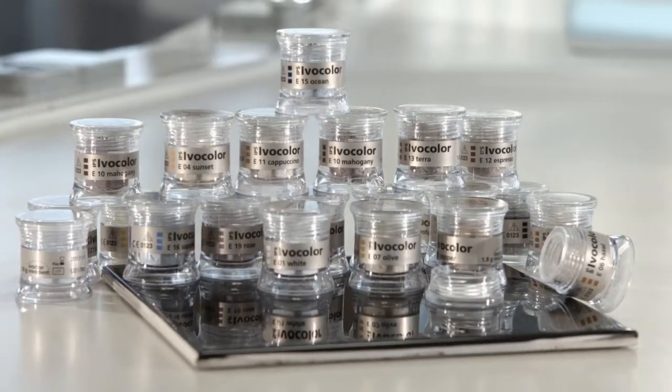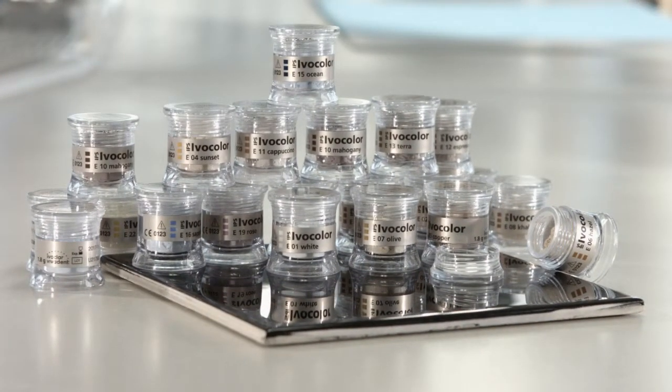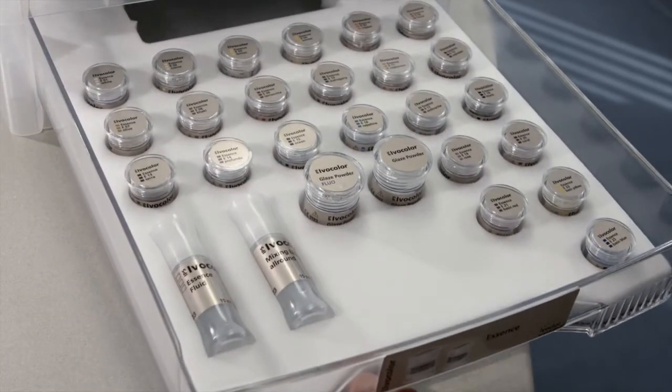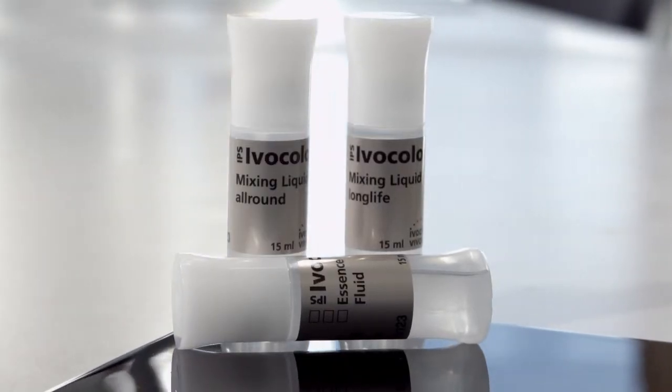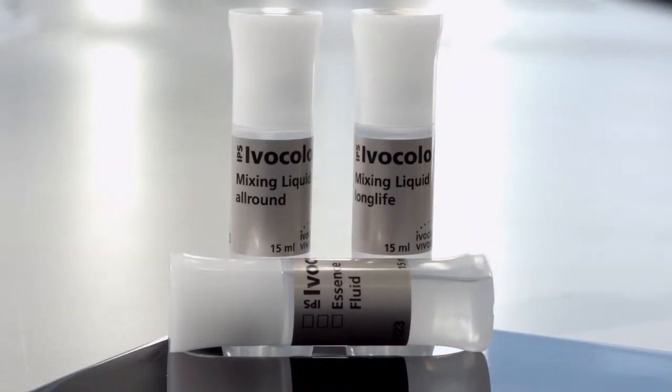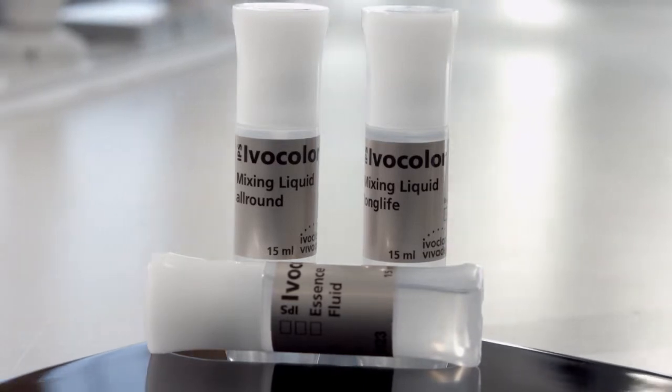IPS Ivocolor Essences are stain powders for the individual characterization of dental restorations. They are available in 23 different shades for various characterization techniques. The IPS Ivocolor mixing liquids, Allround and Longlife, and the Essence Fluid can be used to mix the essence powders.